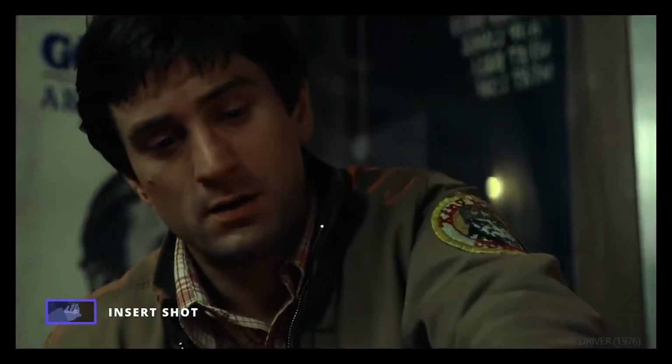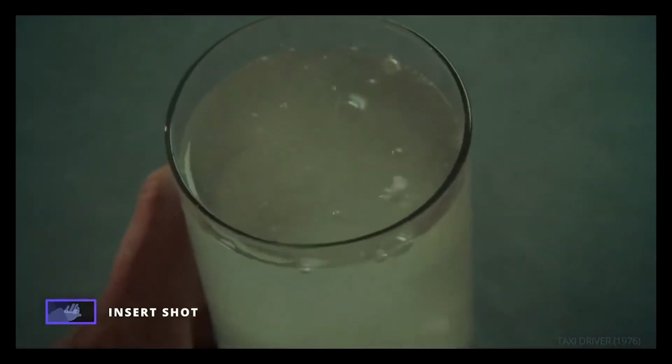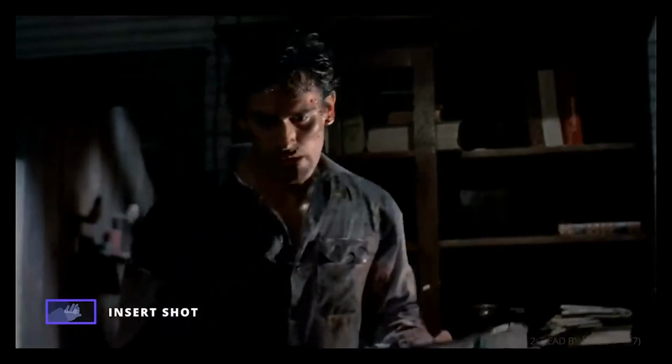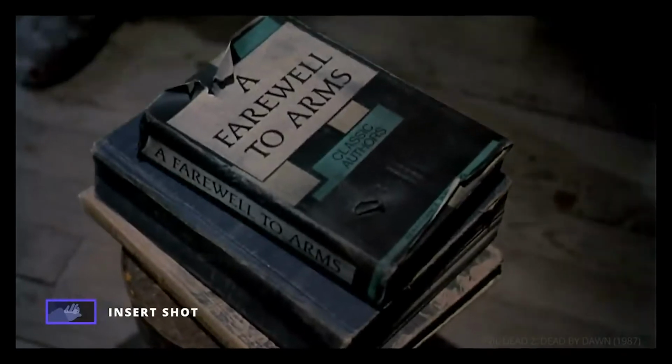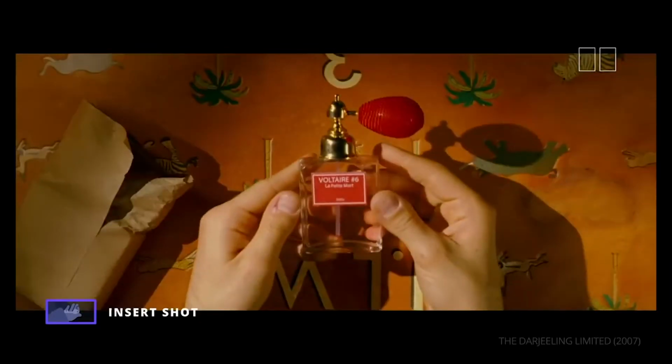Inserts can also be combined with POV shots, a first-person perspective. Or are we looking at the insert shot from a third-person perspective? Or a hybrid frame like this, both an elegant insert and an effective POV.